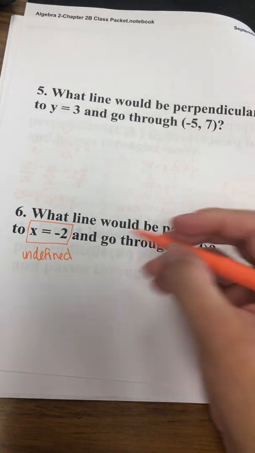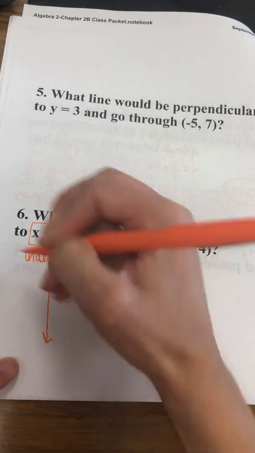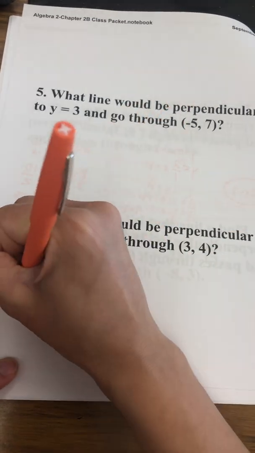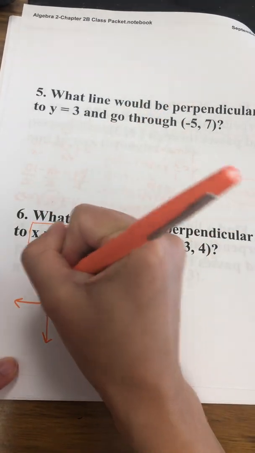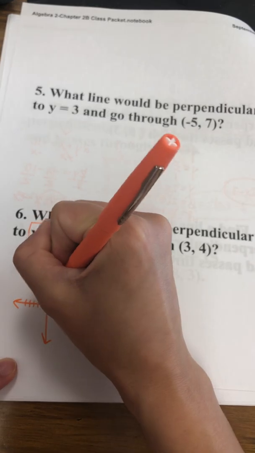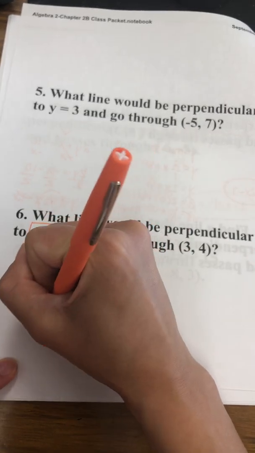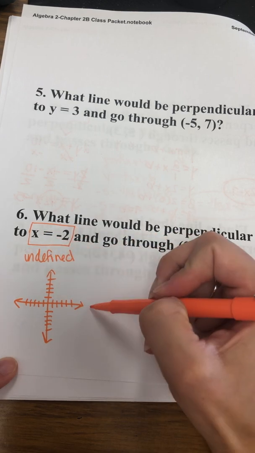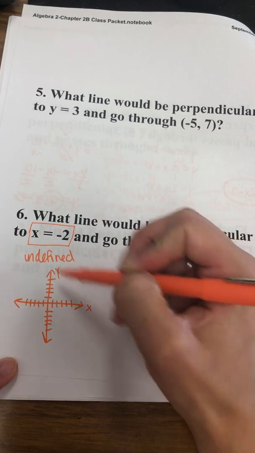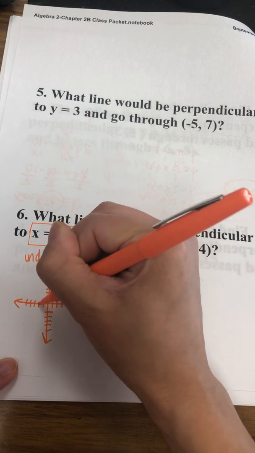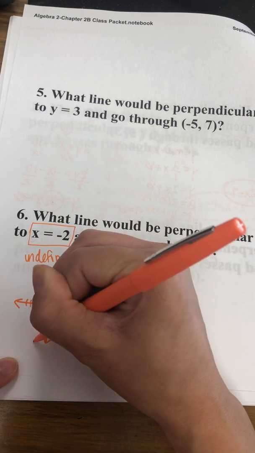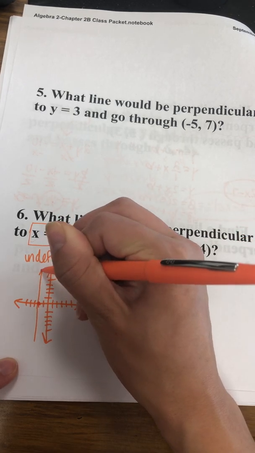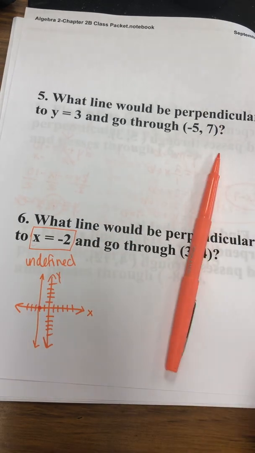So let's say we had a graph. So x equals -2. This is the only time that your starting point goes on the x-axis because it says x. So at -2 on the x-axis, I'm going to put a point, and then it's just a straight up and down vertical line. That is what x equals -2 looks like. The slope is undefined because there's no y-intercept.